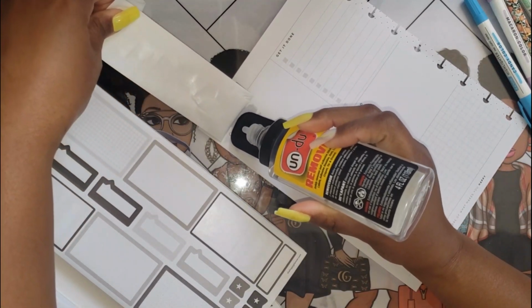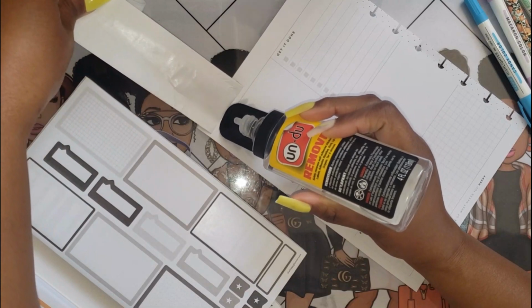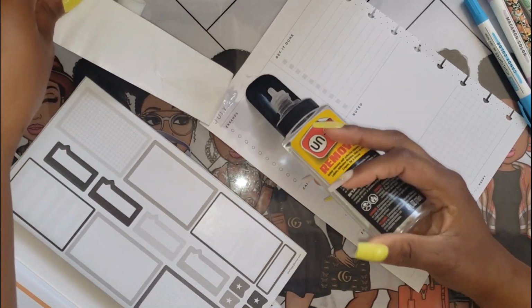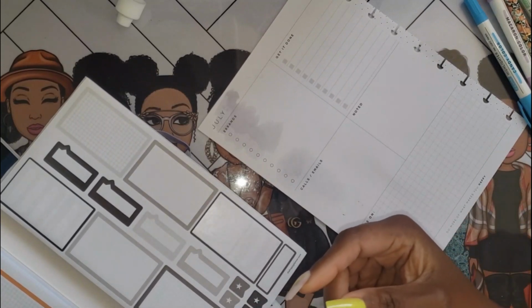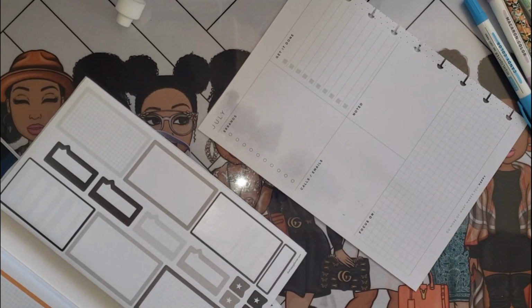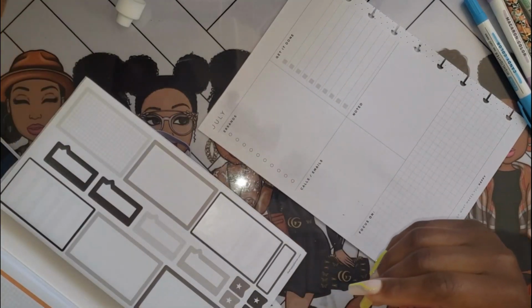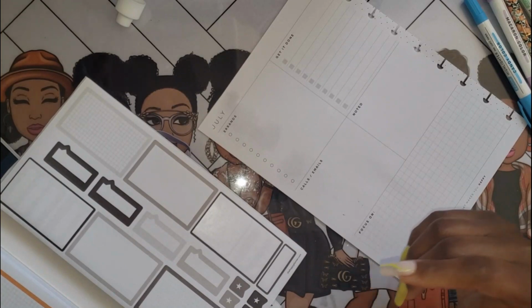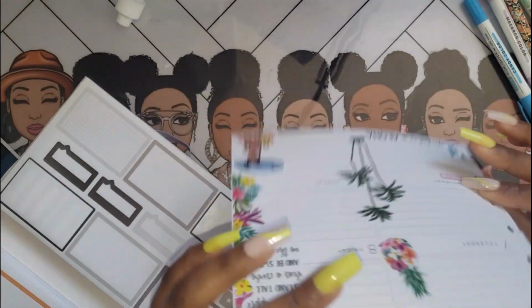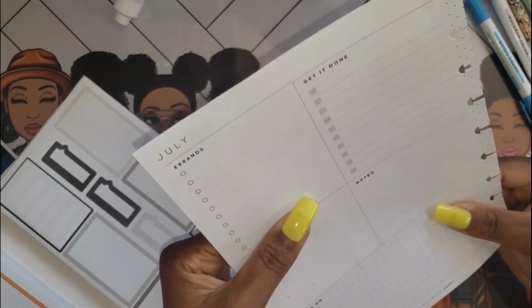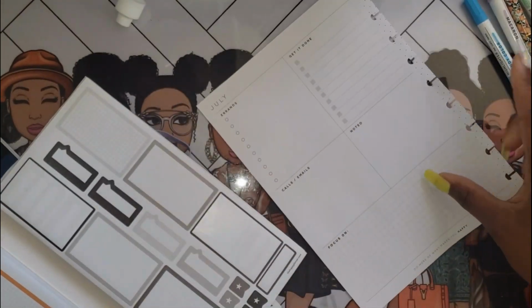When I tell you it is the business, it is the business. And I was like, oh, I'm just going to do this off camera, but I'm going to show you. We all make mistakes, and it's all right. Now, the thing is, I'm going to have to put that sticker down somewhere else later. So, see, it doesn't even take long for it to dry. There we go.